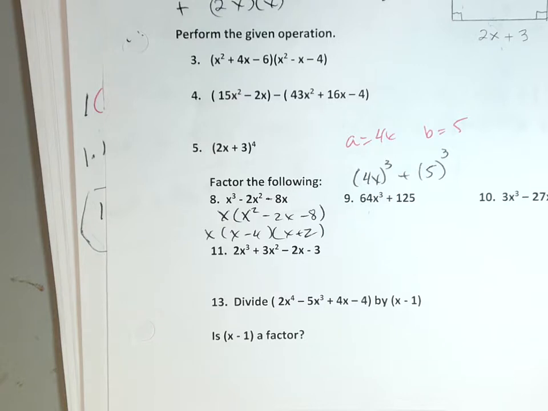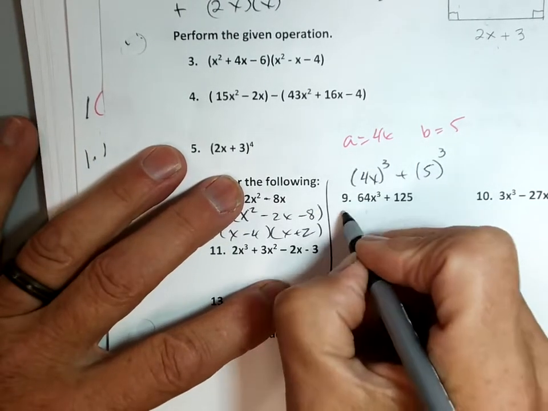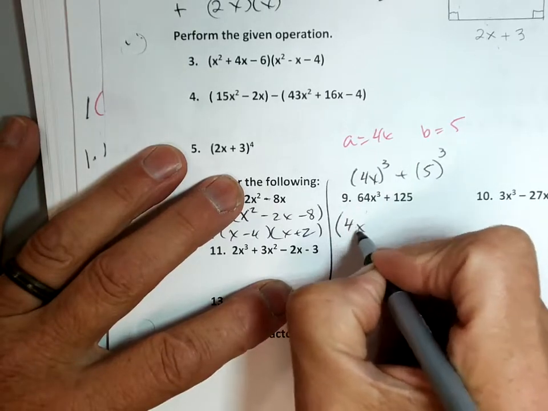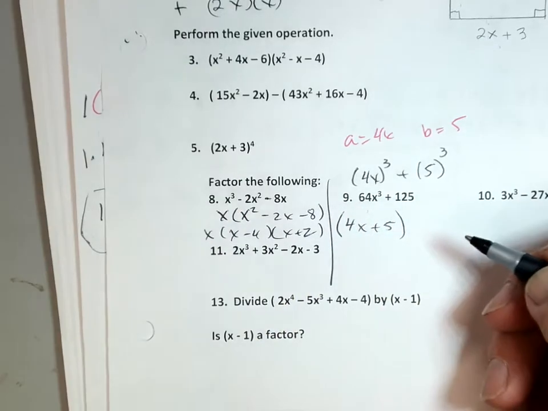So I'm going to put my 4x here and my 5 there. 4x squared minus those two times together plus my 5 squared. Okay, so I'm just going to plug them into the formula. So we're going to go parentheses 4x plus 5, because it's a plus b, right?